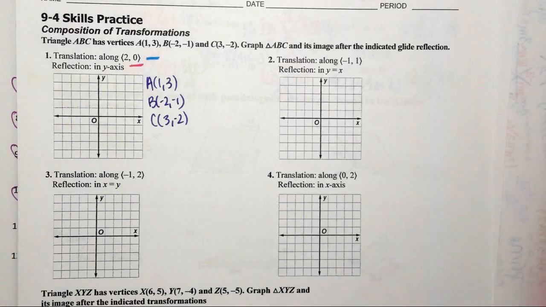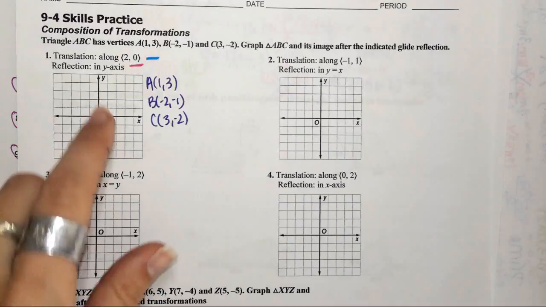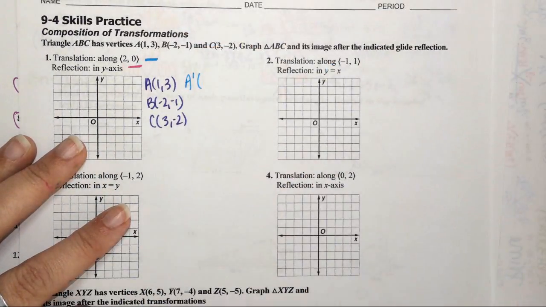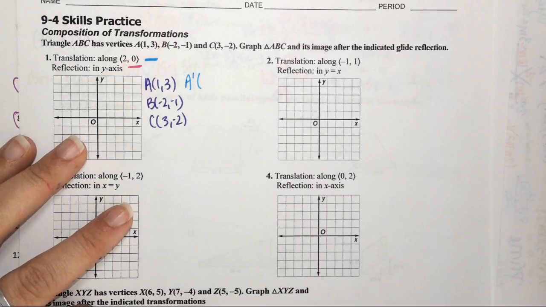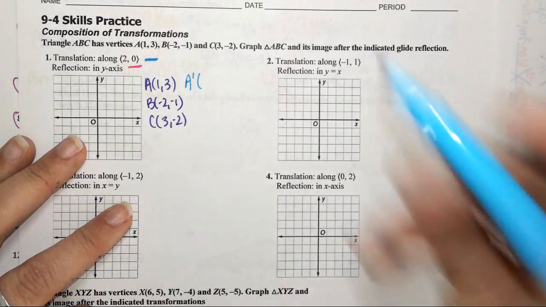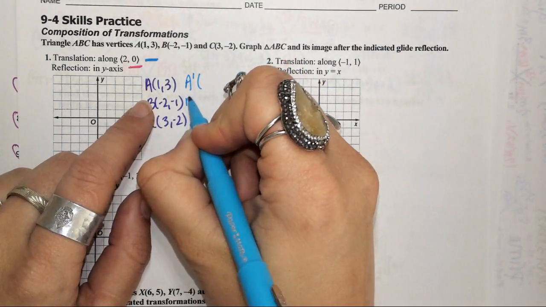Right, so the first thing we do is what? I'm saying, do you want me to plot that image, or do you want me to just go straight to A prime? Go straight into A prime. Okay. So you're gonna add 2 to your X and then add 0 to your Y. Good job. Take a point. All right, so what is my A prime going to be, Eric?